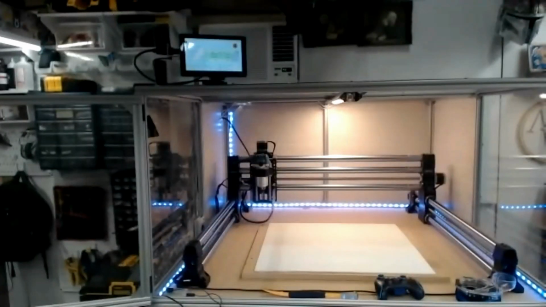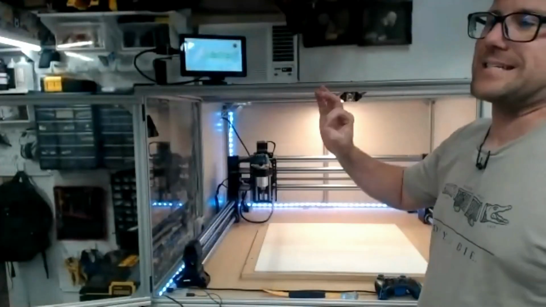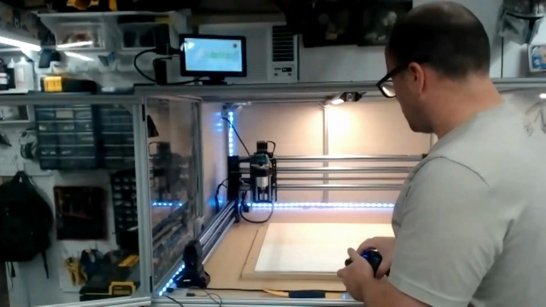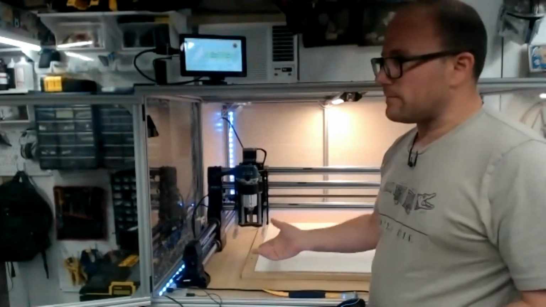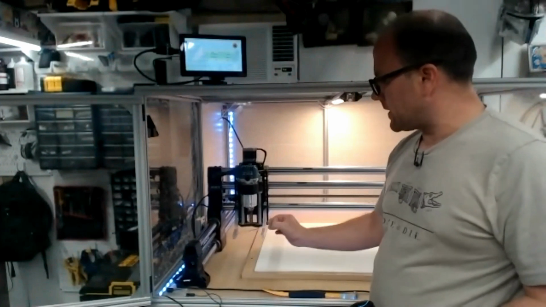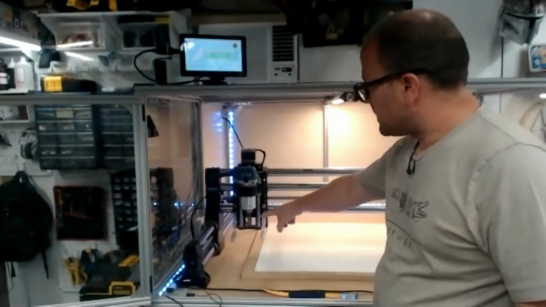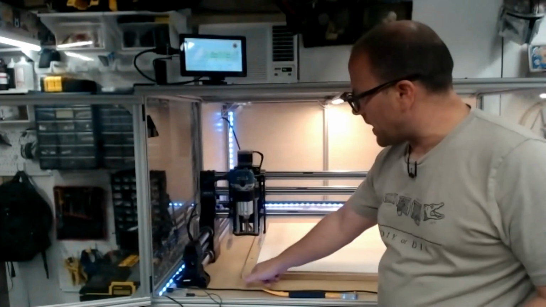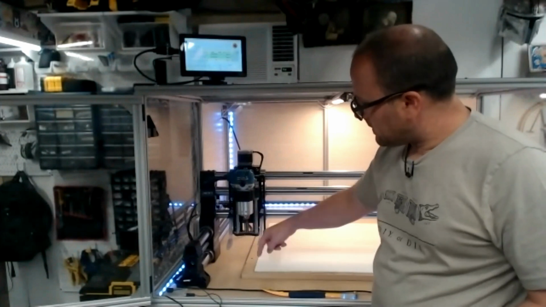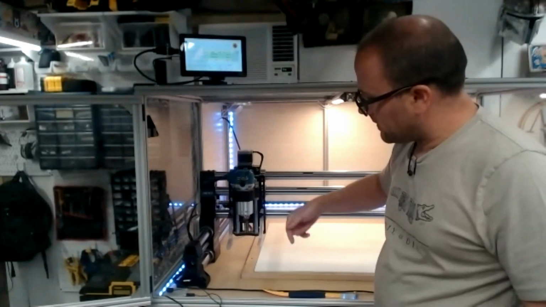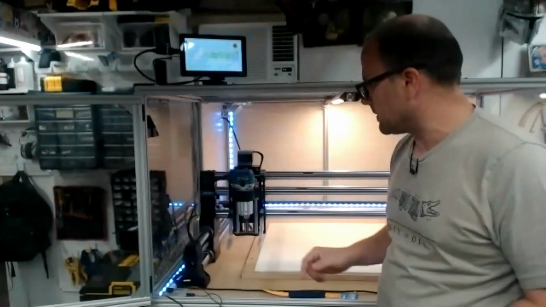And then this is where, you know, we click the home button, but this is where we're going to set zero. You're going to move the machine, and the Steelers logo, remember when I showed you the little icon was in the bottom left. So I need to make the bit come to the very bottom left corner of the material, not only in X and Y, but also in Z. It needs to be just kissing the top of this thing.